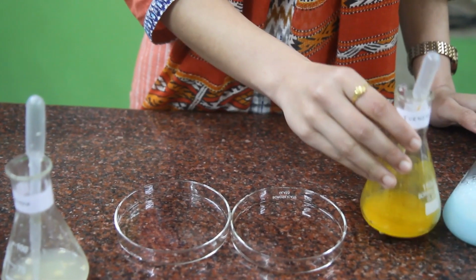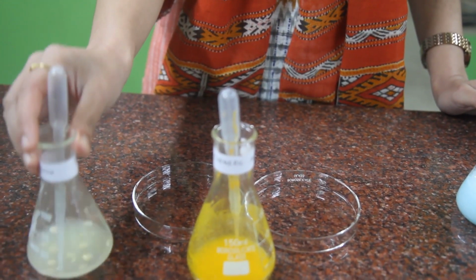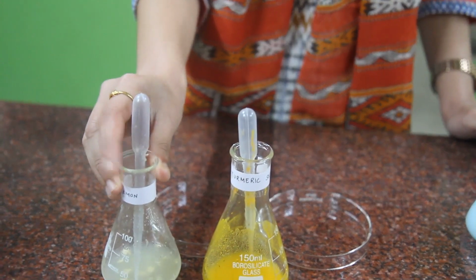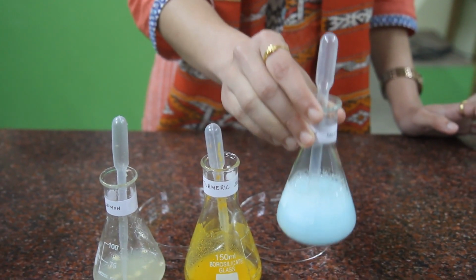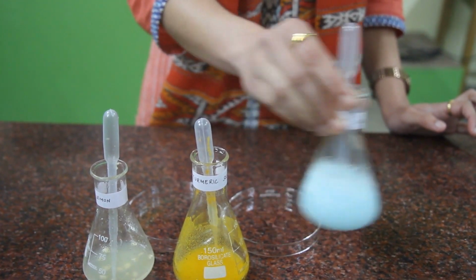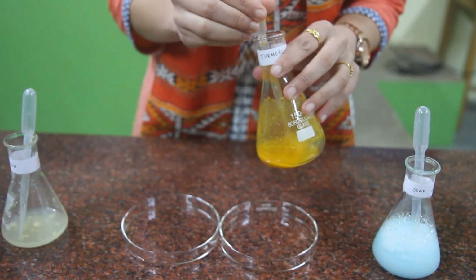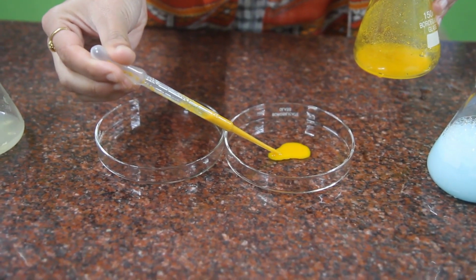From the previous experiment, you know that turmeric powder will not change its color in the presence of an acid, but it will change its color from yellow to reddish brown in the presence of a base. Now, let's take turmeric powder into one of the Petri dishes.